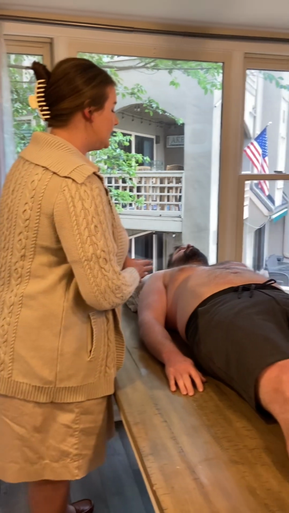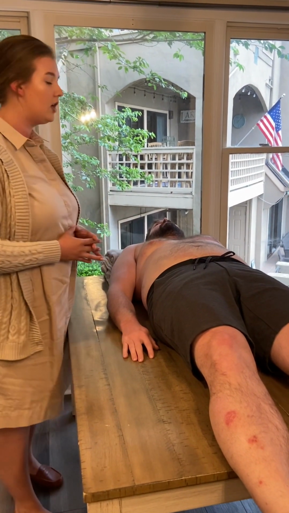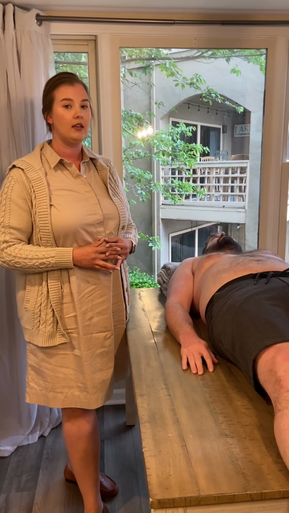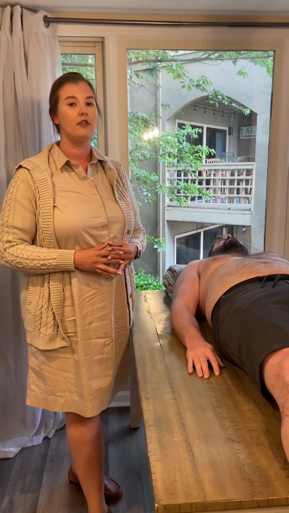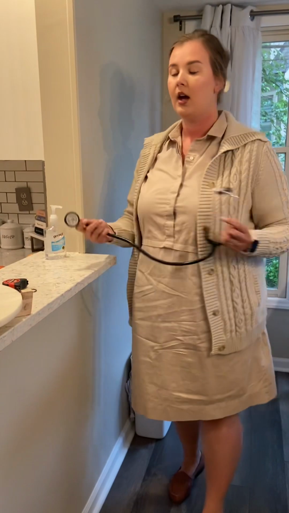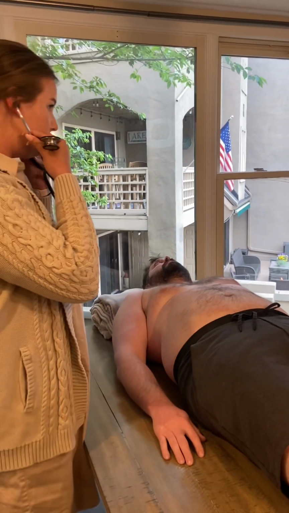Next, I will inspect for abdominal distension. Causes for abdominal distension include fat, fluid, feces, fetus, flatus, fibroid, a full bladder, and fatal tumor. Next, using my stethoscope, I will auscultate bowel sounds in all 4 quadrants, using the diaphragm of my stethoscope.